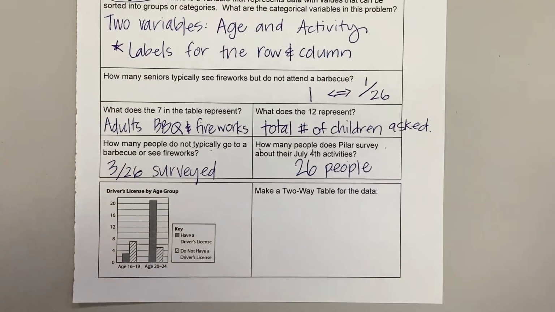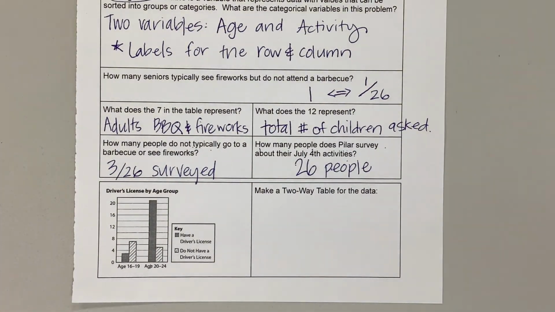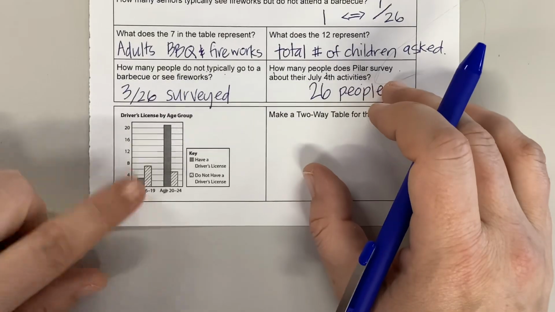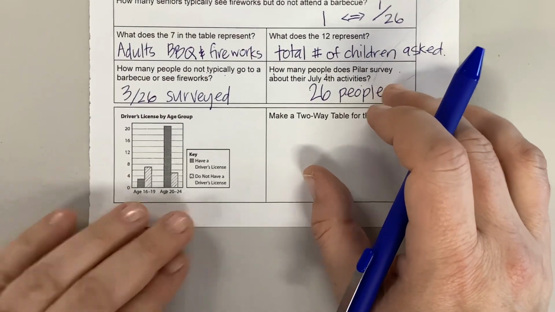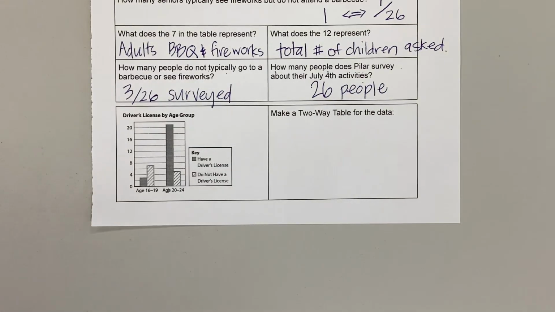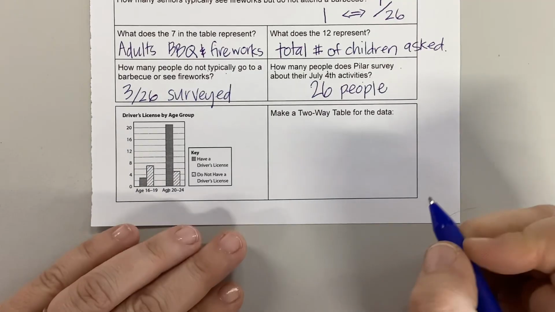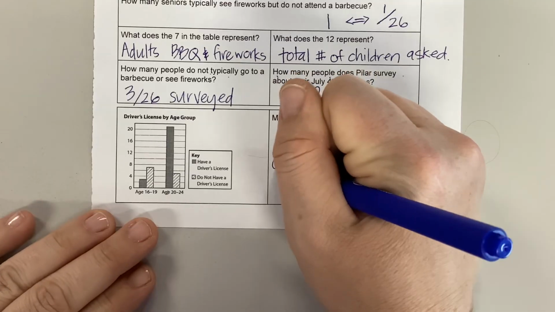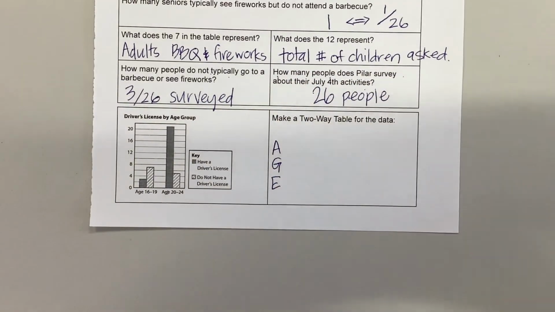Okay, you make this two-way data table. Talk about it. Figure it out. What's a two-way table? You're making this for this. Identify your categorical variables. What is it asking you? If you have a driver's license or do not have a driver's license. So 16. I'm going to put age. Could you put age along the top? Sure.